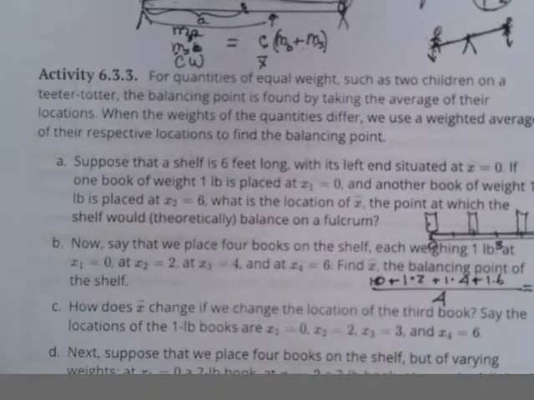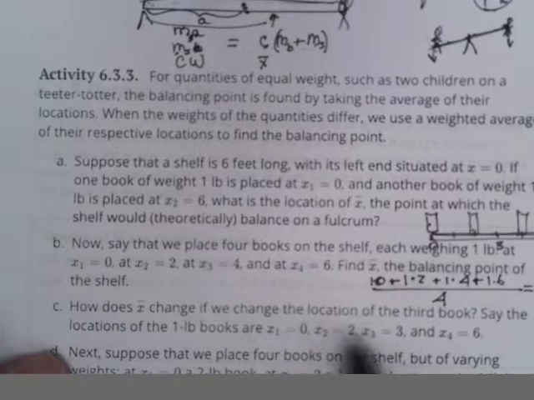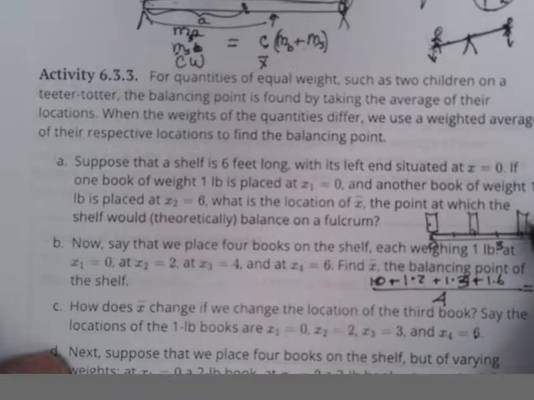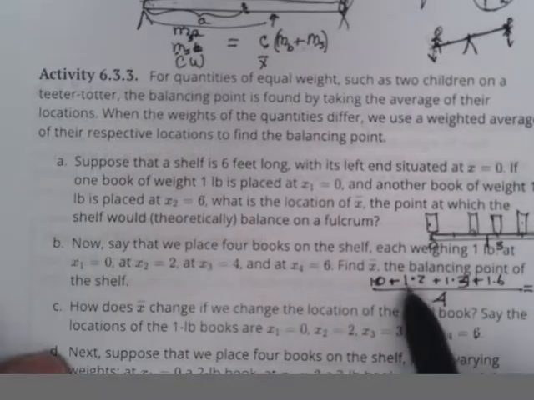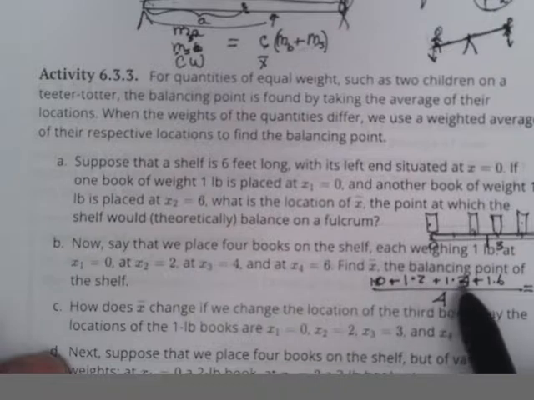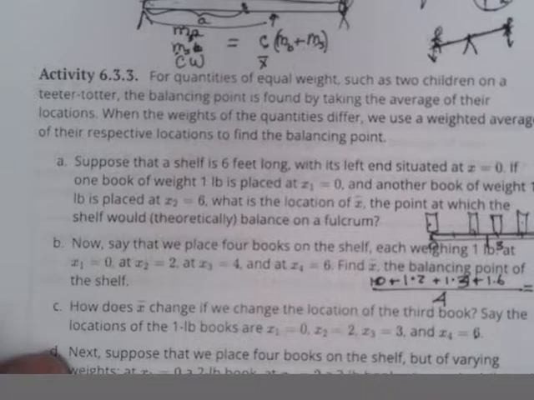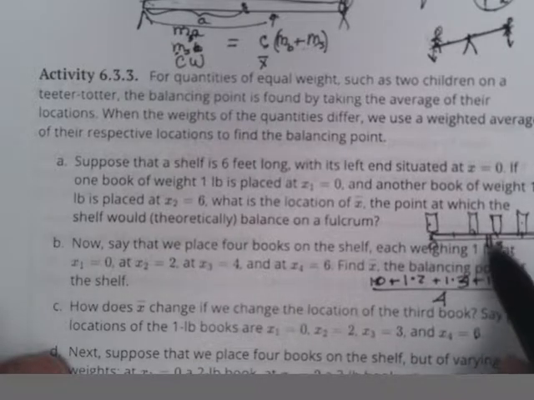Okay? They do it again. They put a book at 0, a book at 2, a book at 3, and a book at 6. So they're changing this to a 3, and so now they're moving this book here, and our center of mass is going to move over here. So it's going to be 2 plus 3 plus 6 is 11, divided by 4, and 11 divided by 4 will be 2 3/4. 2 3/4 will be the center of mass.